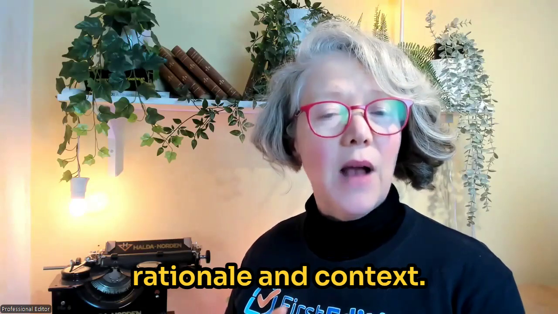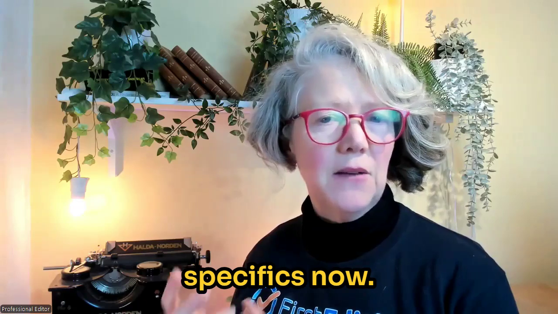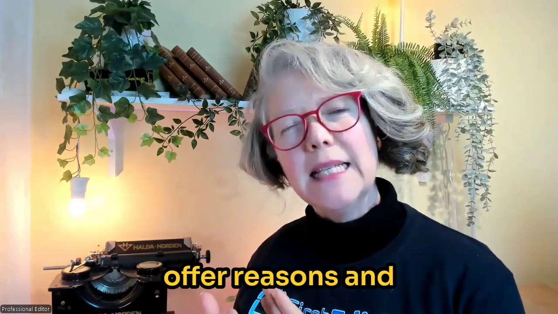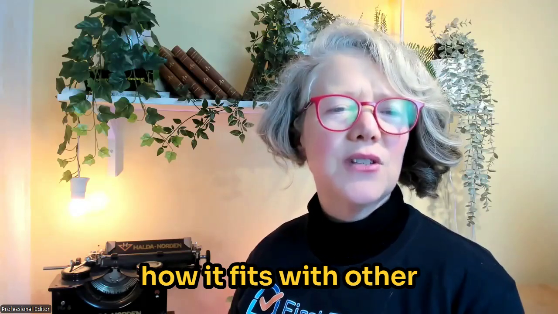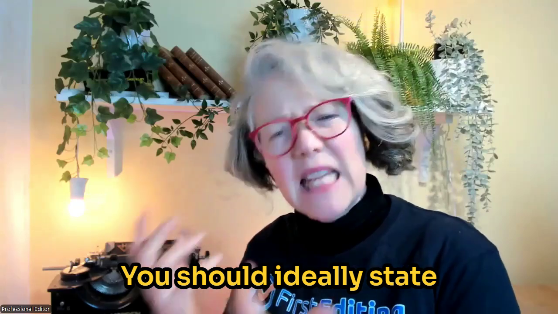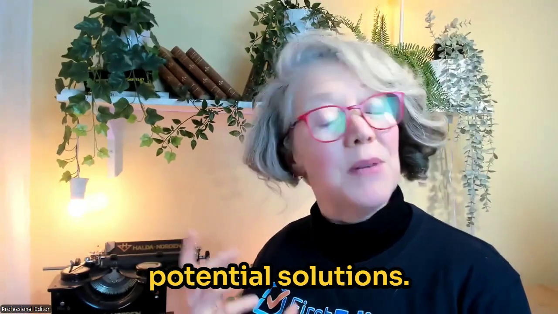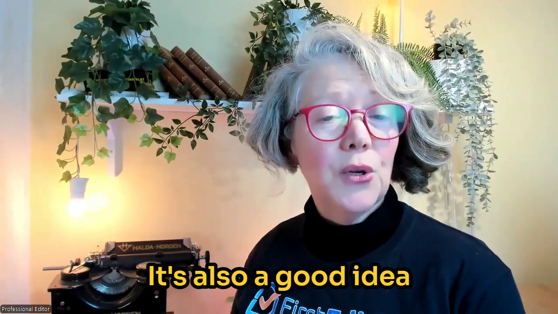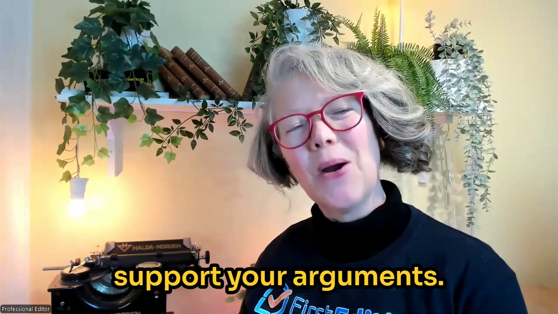Step three is rationale and context. This is where we're getting into the specifics. Now, this section should offer reasons and explanations for why the study is important and how it fits with other studies and existing knowledge in the field. You should ideally state the problem you're hoping to solve and the potential causes of the problem and the potential solutions. It's also a good idea to refer to various secondary sources that support your arguments.